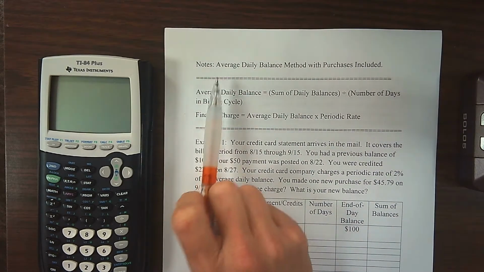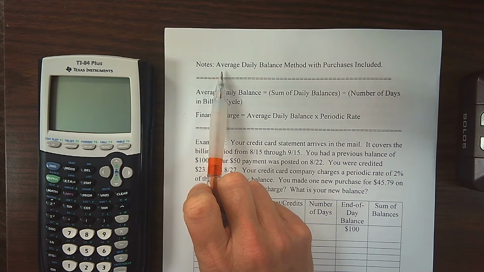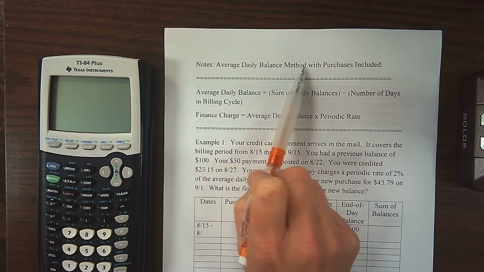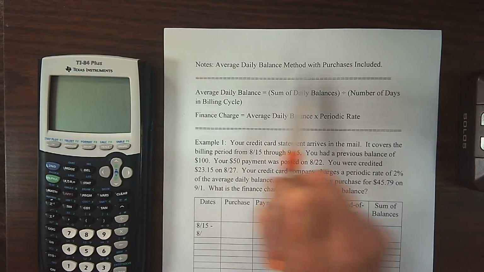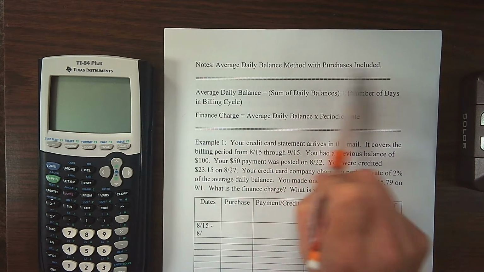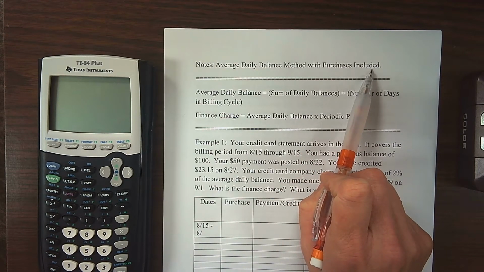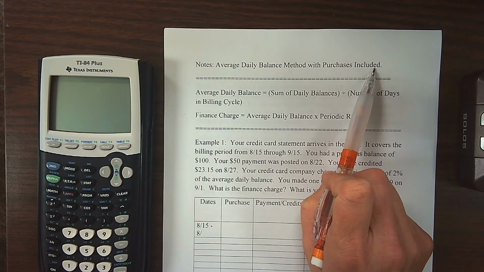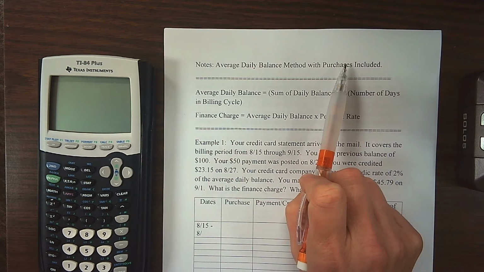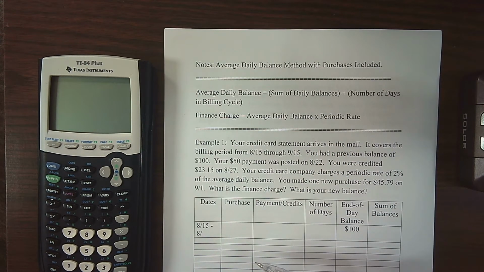I'm ready to talk to you today about another method for calculating our interest for a credit card. And this time it is the average daily balance method. That sounds familiar, but this time with purchases included. So as we're calculating our average daily balance, we will be including purchases along the way in our table.